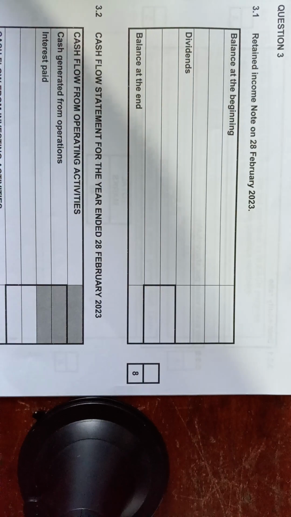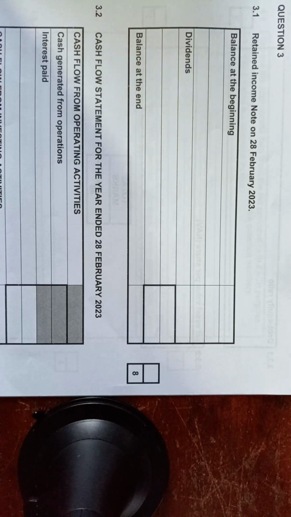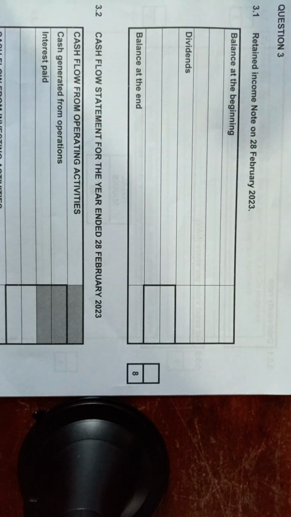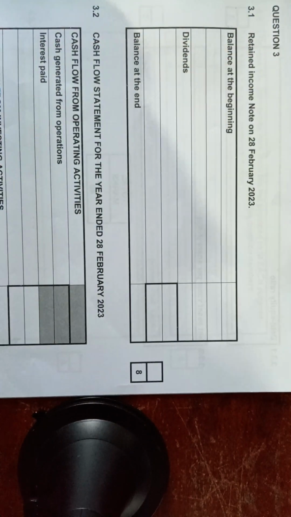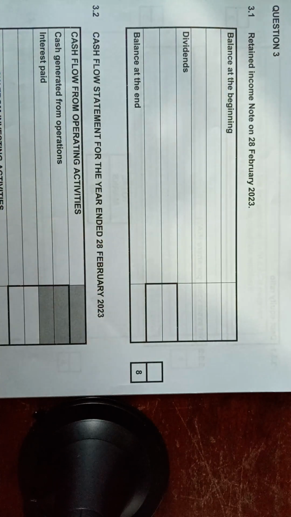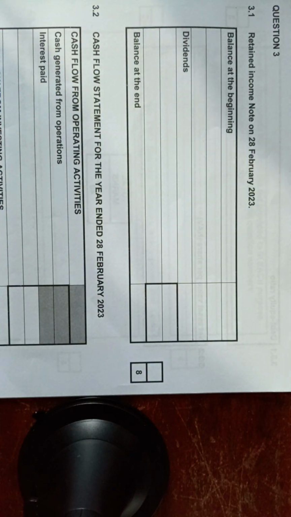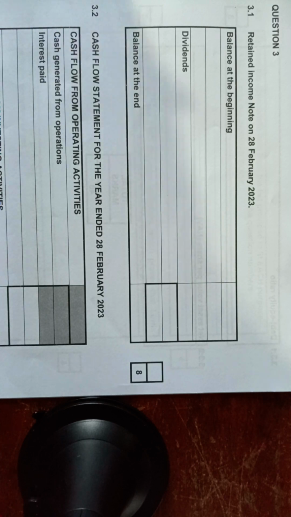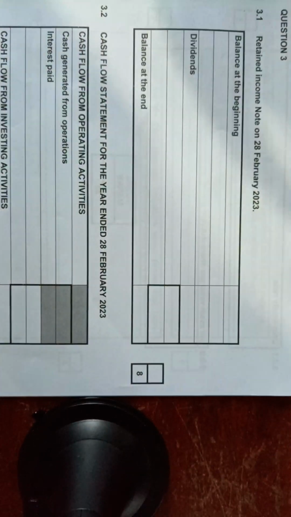The most important thing that you need to do is to know the format, okay? So even before you attempt this question, if you do not know the format, go and learn the format first and then come and attempt it. Okay, so they ask us to do the retained income note. Now, the retained income note is not part of the cash flow, but most of the time they like to combine the retained income note and the ordinary share capital note with a cash flow question. So please know the format. They will definitely test this in the exam.